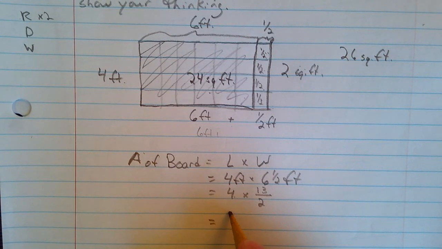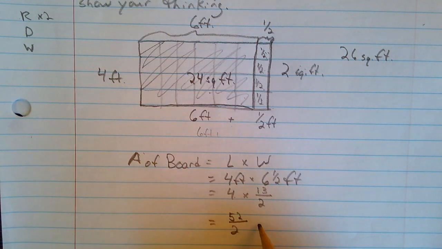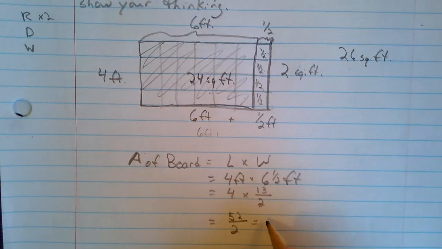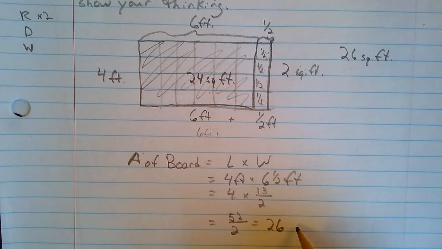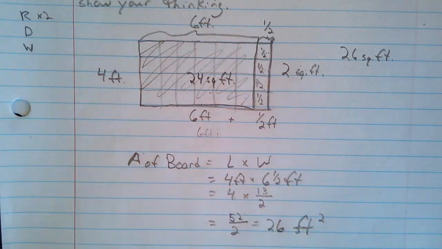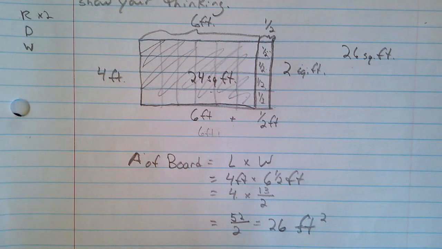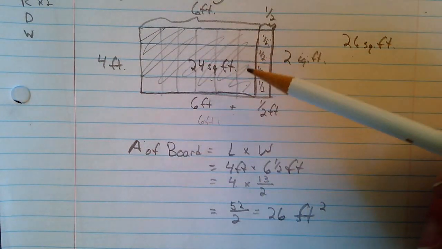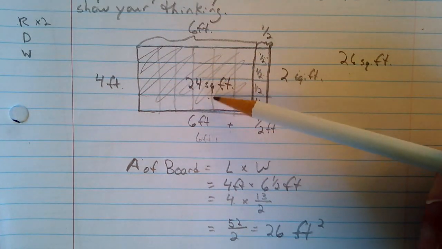That's 52 halves, which is the same, of course, as 26. And the units are going to be in square feet. Okay. And all we did here was just show an area model for that.